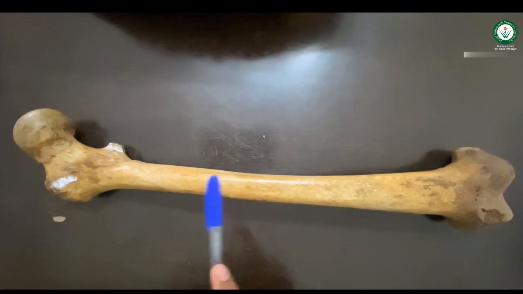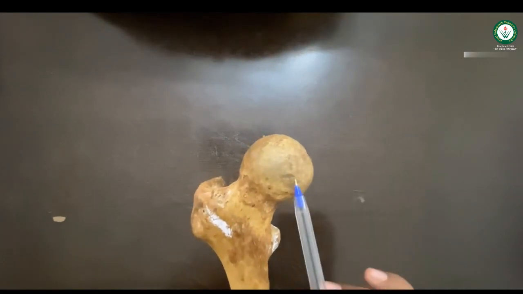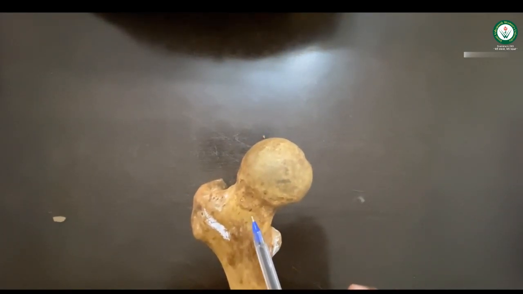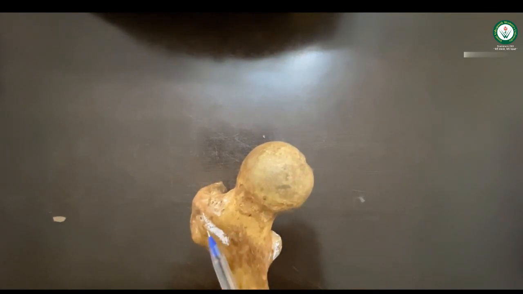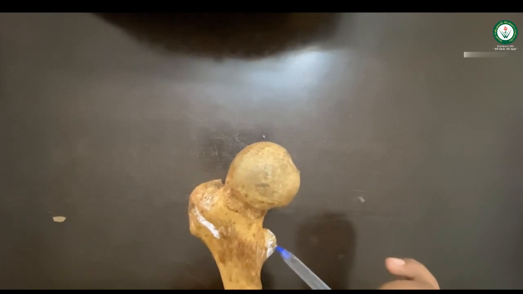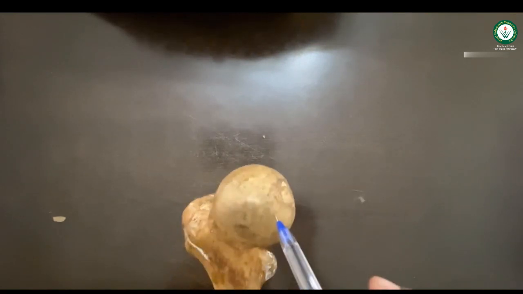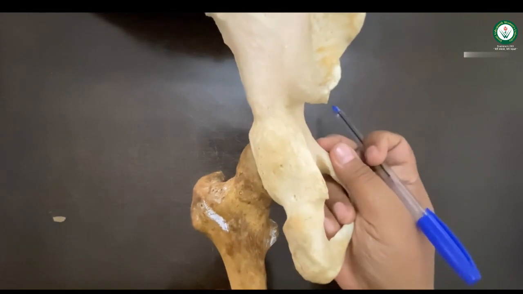Now we will see some features of the proximal part here. This is the head, this is the neck and bony prominences. This is the greater trochanter, this is the lesser trochanter. The head is rounded and has a smooth surface. It articulates with the acetabulum of the hip bone here and forms the hip joint.